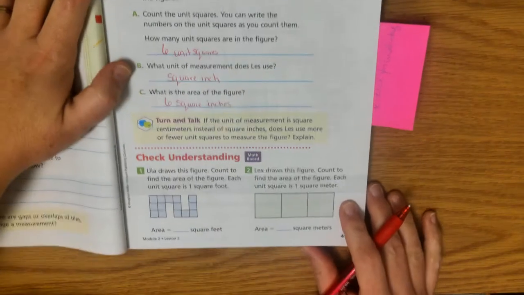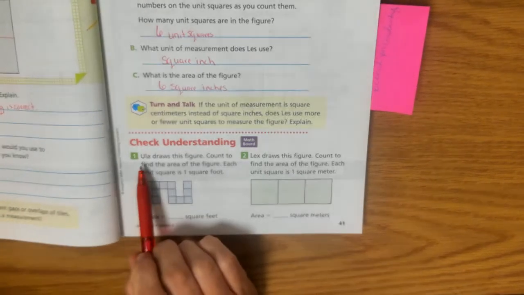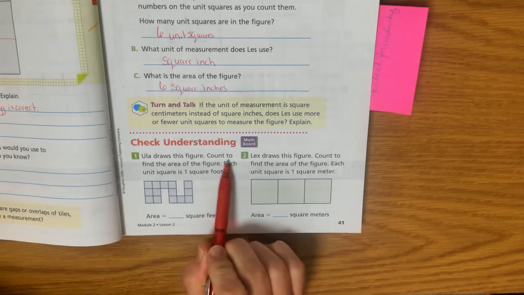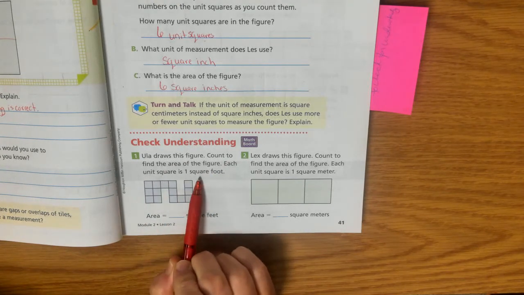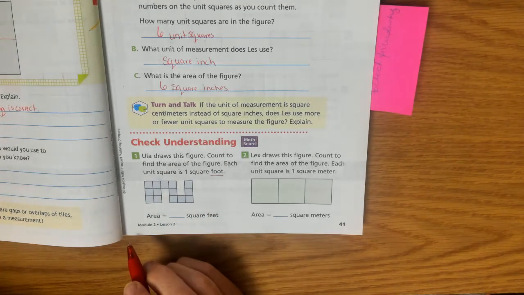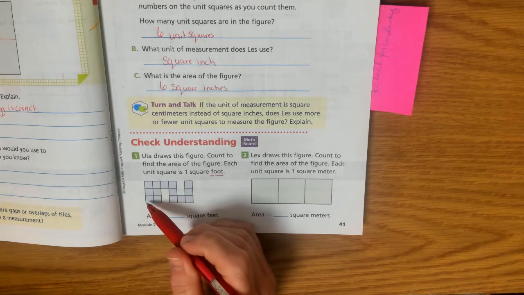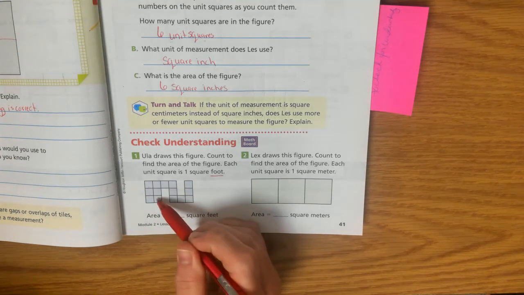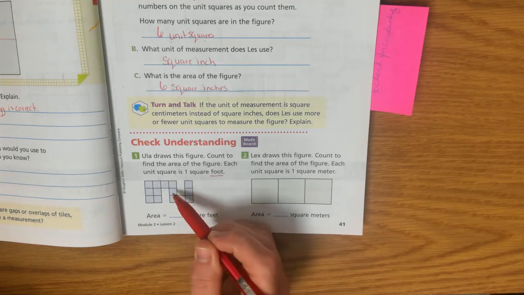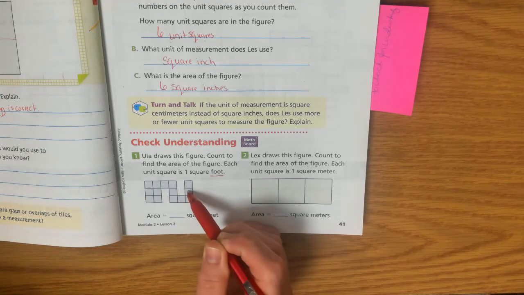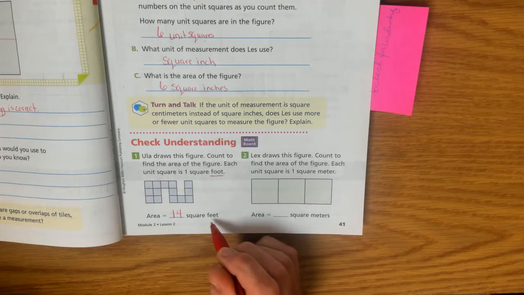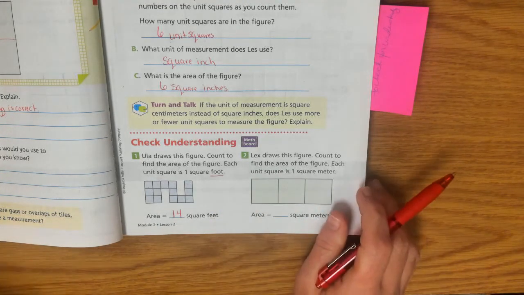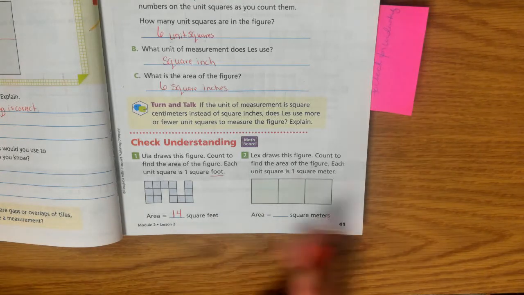Okay. So let's do a little check for understanding. So Eula draws this figure. Count to find the area of the figure. Each unit square is 1 square foot. So let's count them up. We have 1, 2, 3, 4, 5, 6, 7, 8, 9, 10, 11, 12, 13, 14 square feet. And feet is the plural form of foot, right? So, because we have more than one. So we have 14.